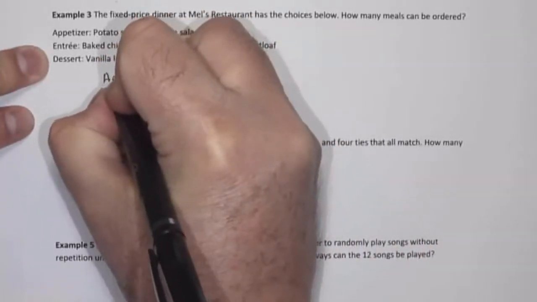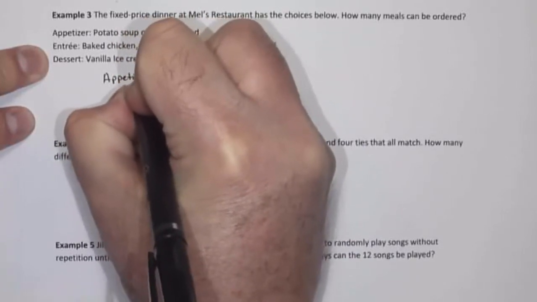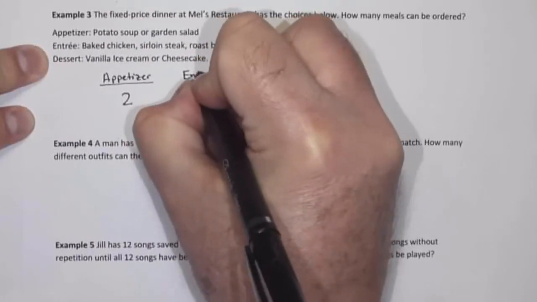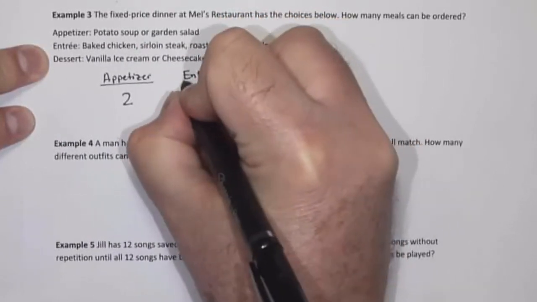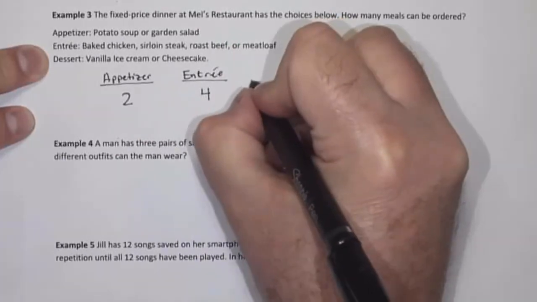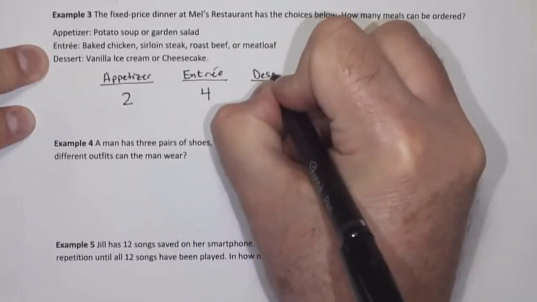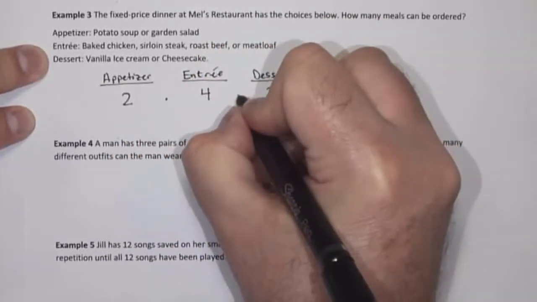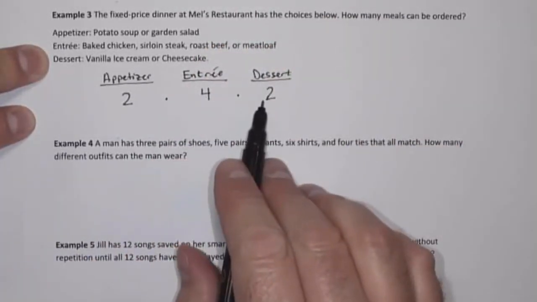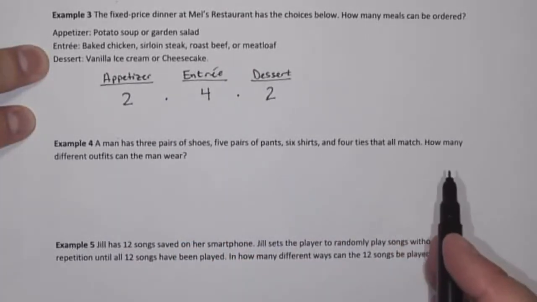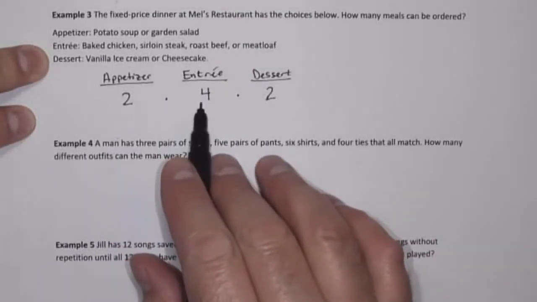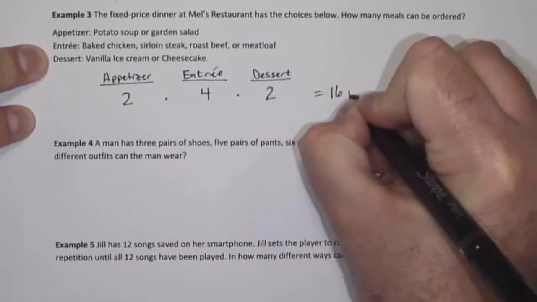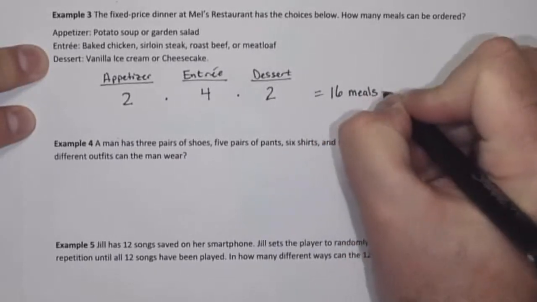So if we think about our appetizer, we have 2 choices. For entree, we have 4 choices. And for dessert, we have 2 choices. So altogether, there's going to be 2 times 4 times 2 different meals possible. Well, 2 times 4 is 8, and 8 times 2 is 16. So there's 16 different meals that are possible.